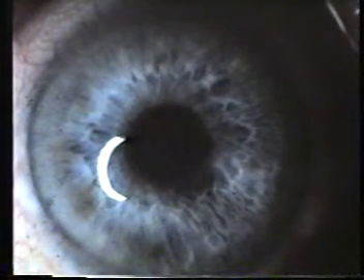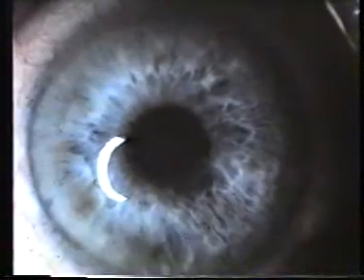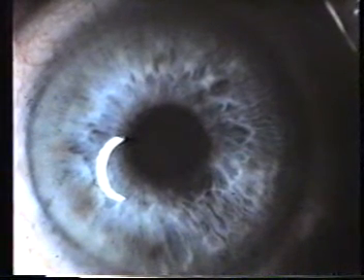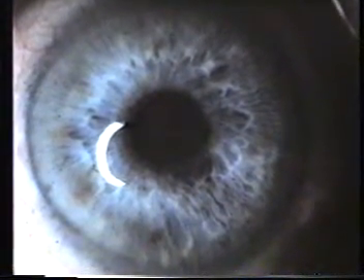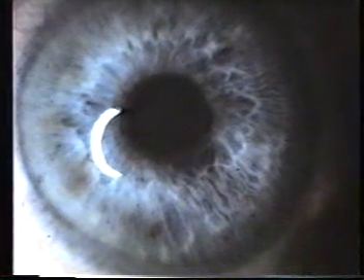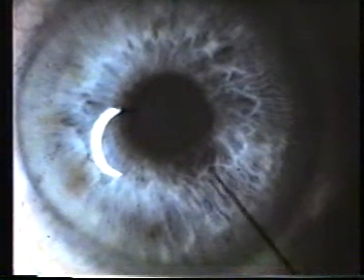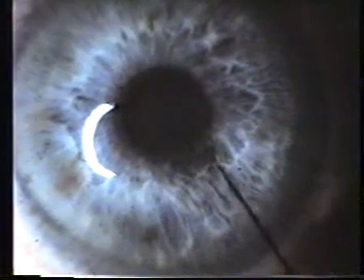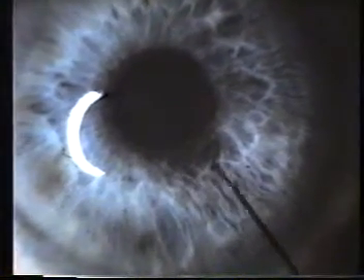Okay, this is a known cancer, and I want you guys to tell me where it is. Okay, look right in this area. All the way from the pupil out, you've got a very, very deviant fiber structure in here.